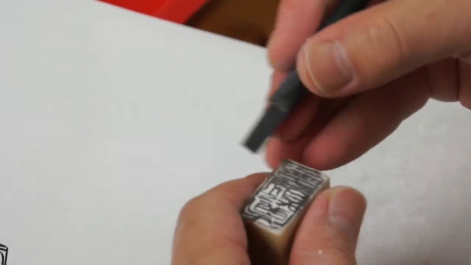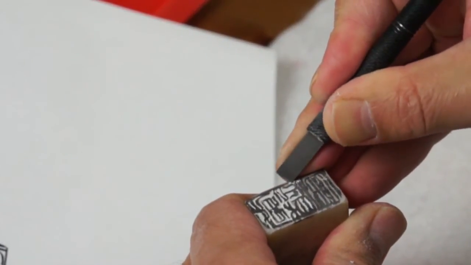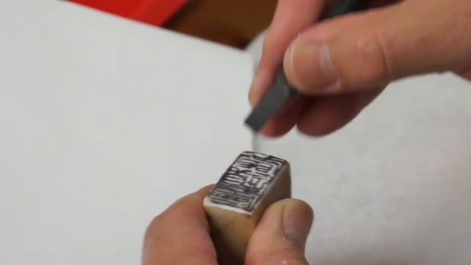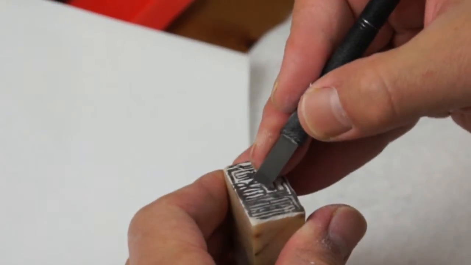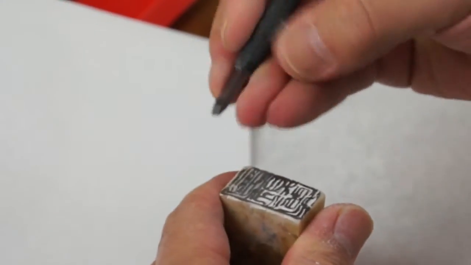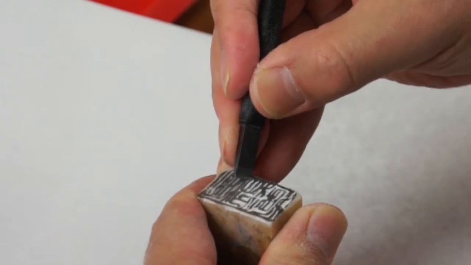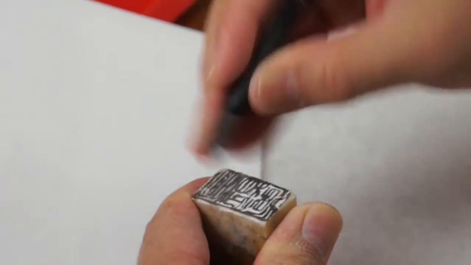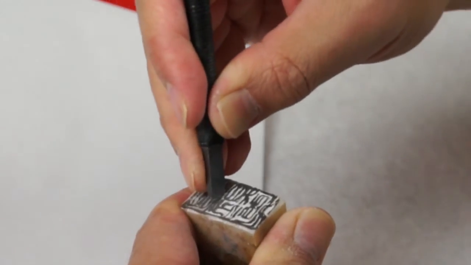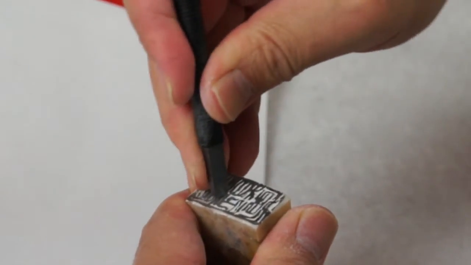This is the character Dao, or the way. Like you realize the Tao, the natural way. This is a very thin line. I just cut it with the sharp edge.